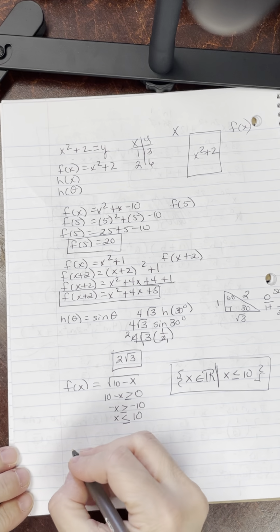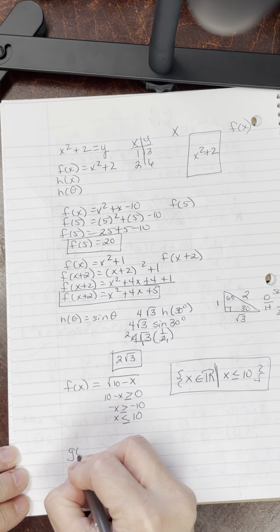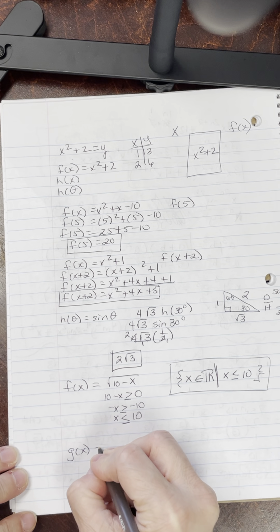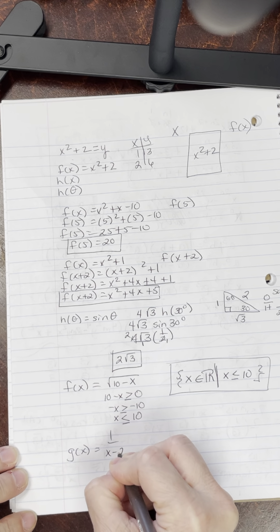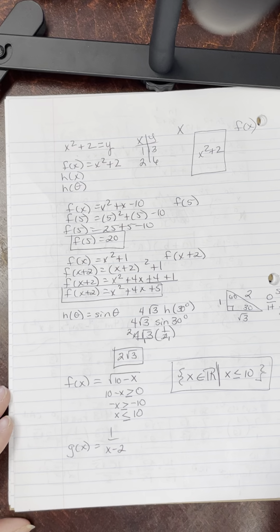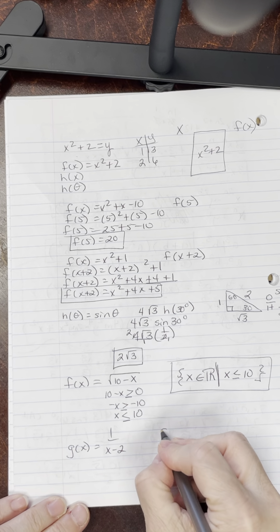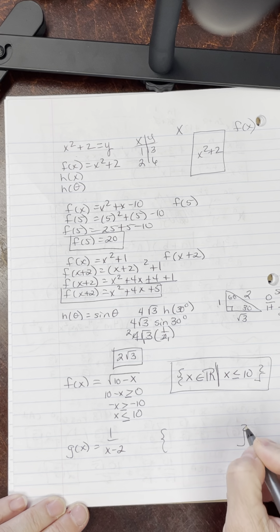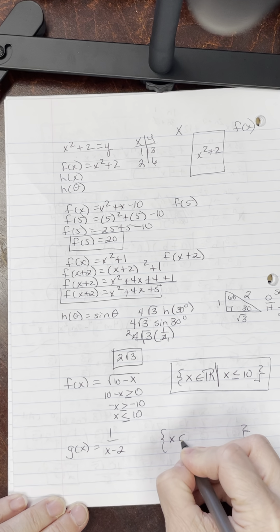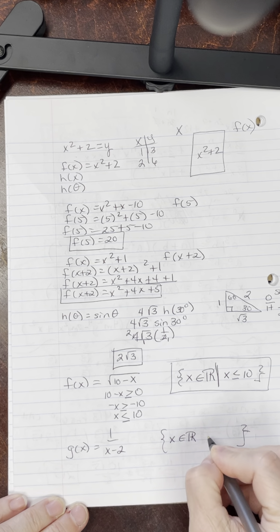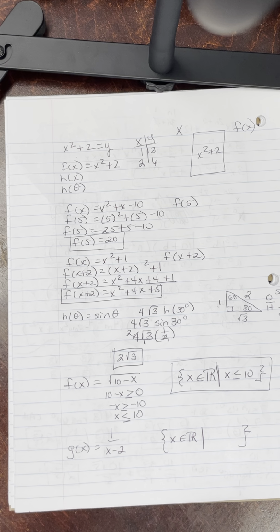Example 5 gives us, oh, here's a different one, g of x equals 1 over x minus 2. And it asks to find the domain of g. So I know it's going to be within a brace. Domain is x's. X's are an element of the reals. It'll pretty much be that every time unless there is something specific, which I'll point out to you if we ever see it.